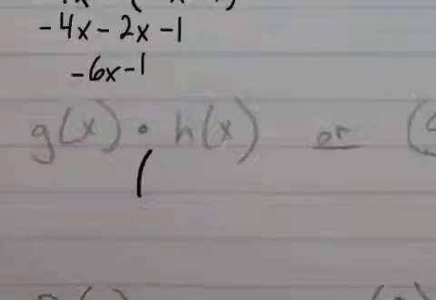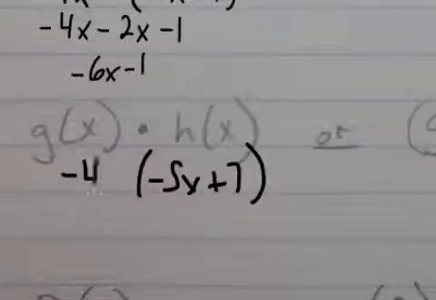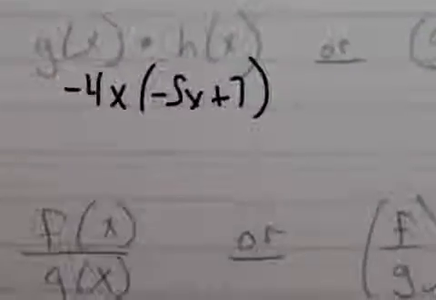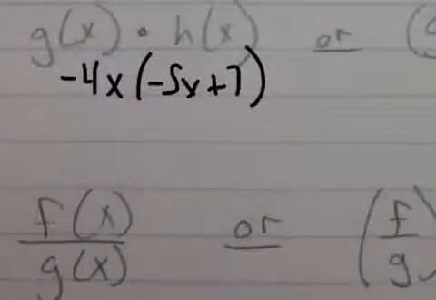Parenthesis, negative 5x plus 7, and it was negative 4x for the g of x. All right, so you're just multiplying those. And I know what you're thinking, Mr. Mock, is it just distributive property? It sure is.